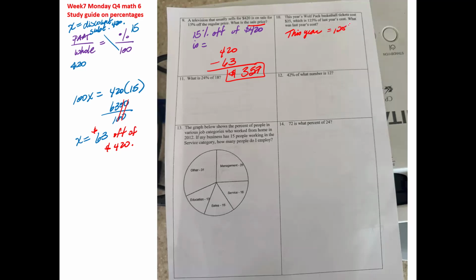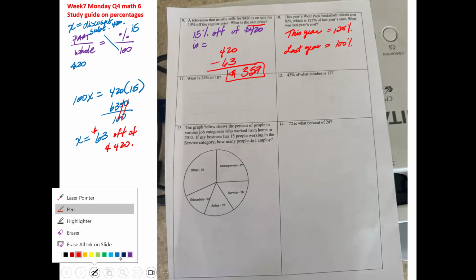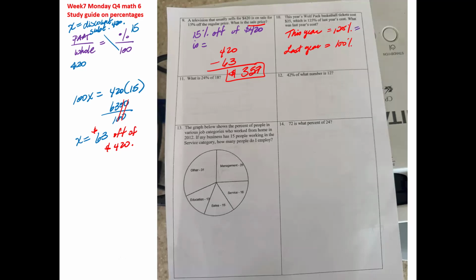This year's 125%. Last year is just 100%, right? No. Do you see with 125%, there are 5 pieces because 5 times 25 is 125.